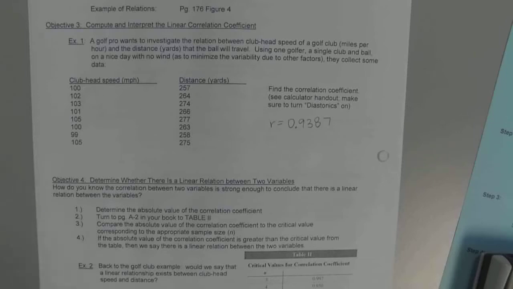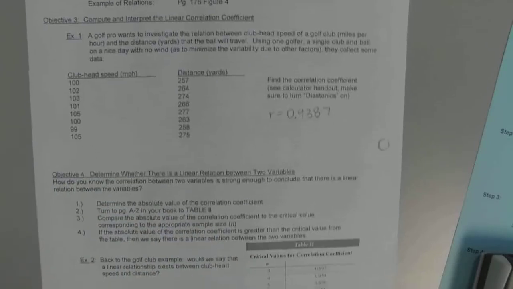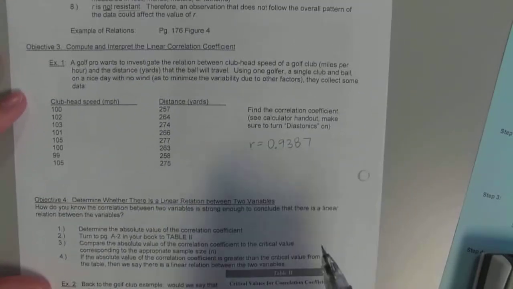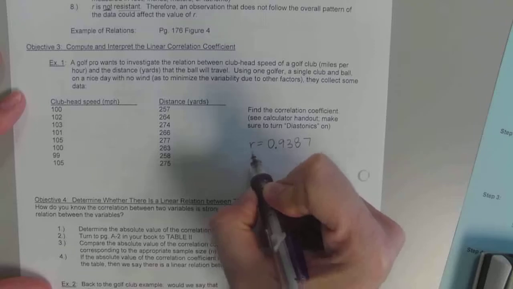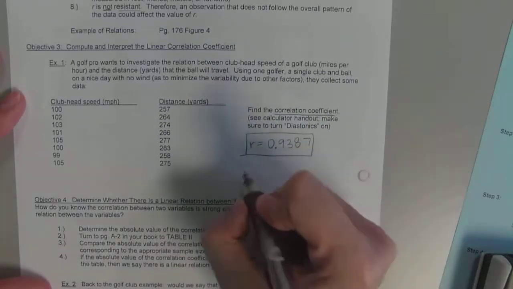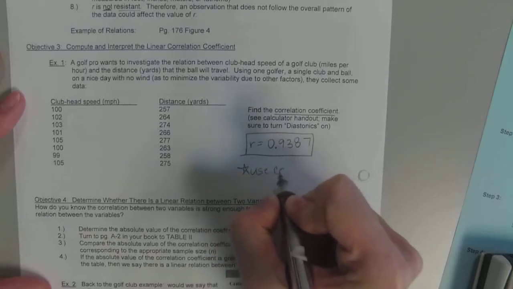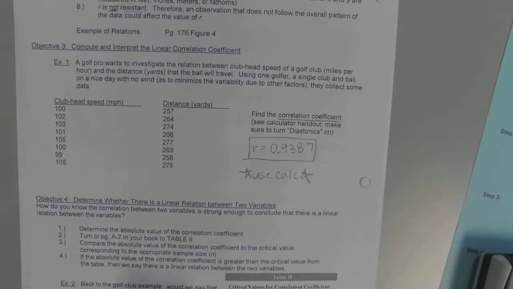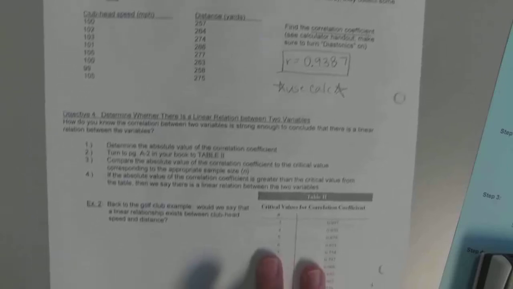But then the question arises, well, how close to 1 is close enough, right? So what if this was like 0.8387 or 0.7387? At what point are we like, okay, we're not close to 1, this is not a good relationship? That's what Objective 4 is about, okay? So this is the answer for number 1, okay? They want us to figure out the correlation coefficient. That was R. And we used our calculator. So don't do anything by hand in chapter 4, all right?